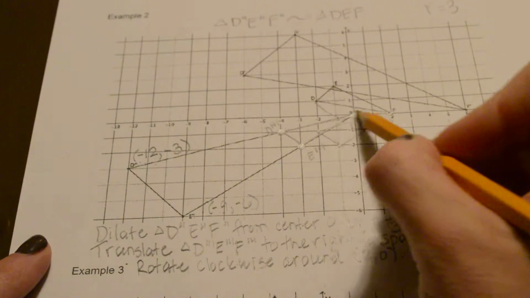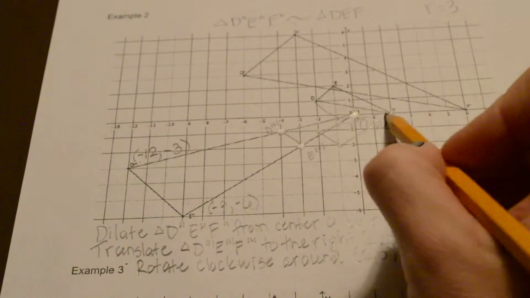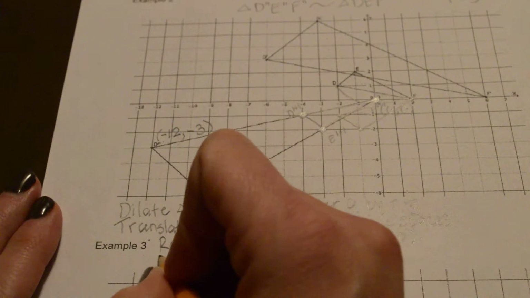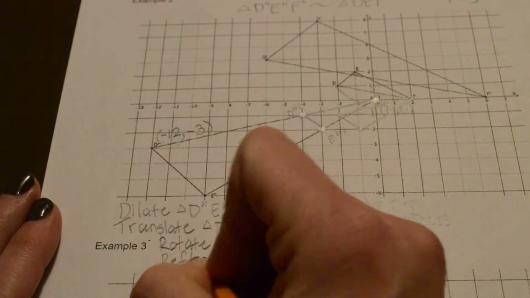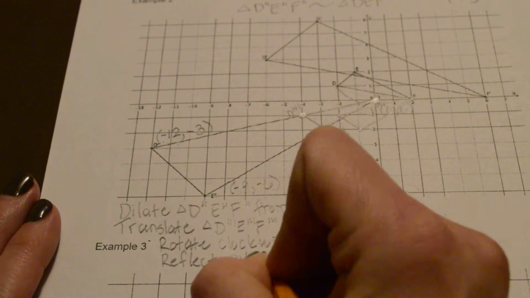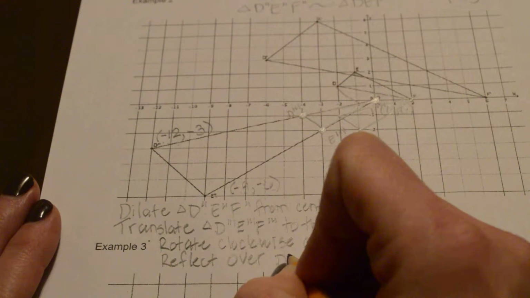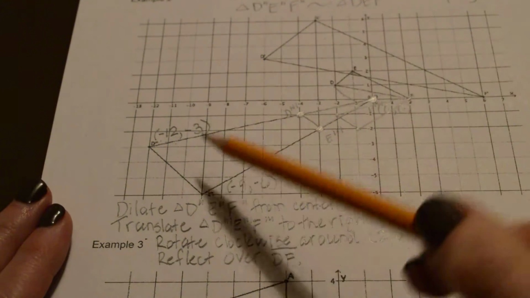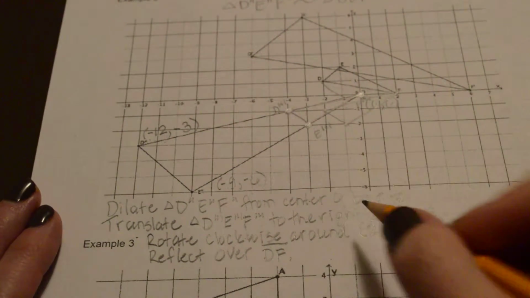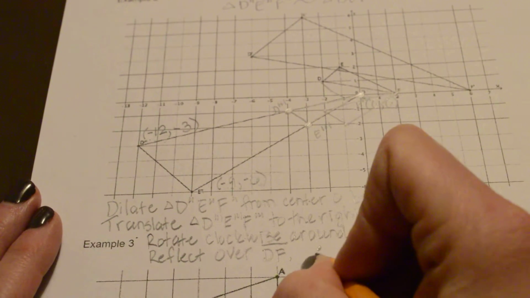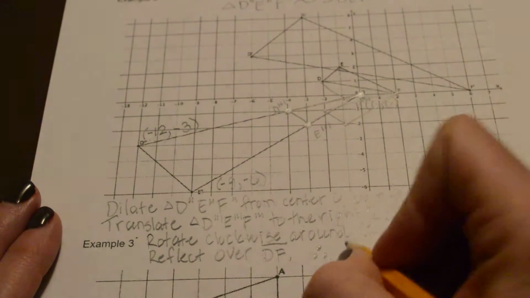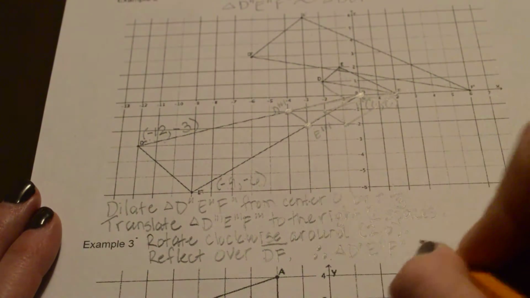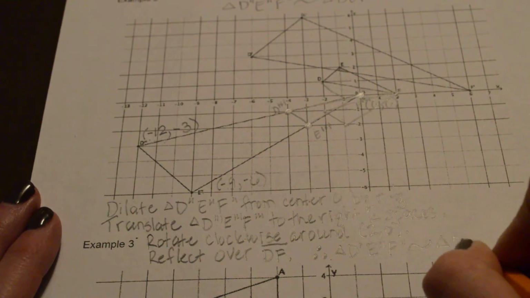So now it's matched up on a line, and we can use this, now this matched up line as our line of reflection. So our last part of the sequence is going to be to reflect over line DF. And because we have proven that this can be mapped onto the original, we can say that therefore, these 3 dots mean therefore, the double prime triangle is similar to the original.